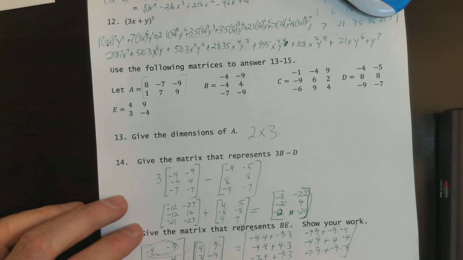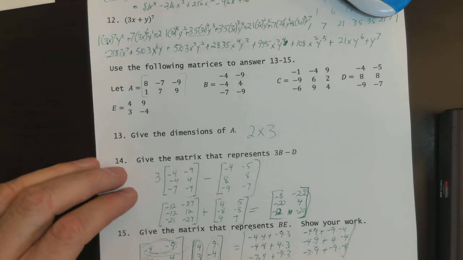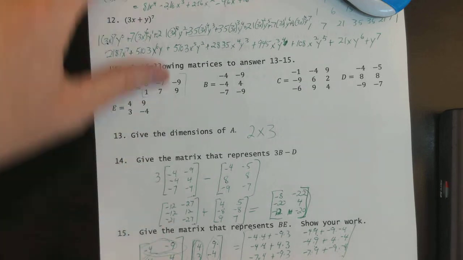Negative 28 and negative 27 is negative 55. Negative 63 plus 36 is negative 27, I believe. Okay. Yeah. All right.